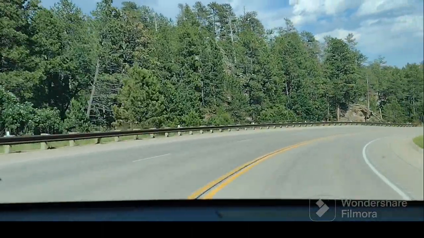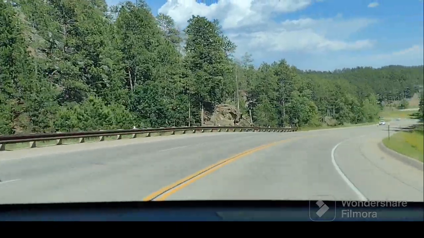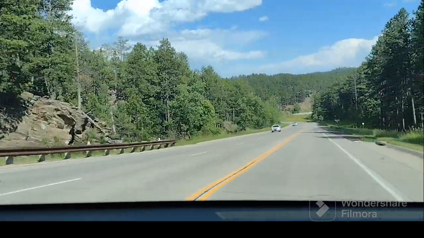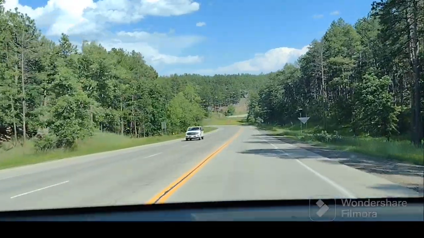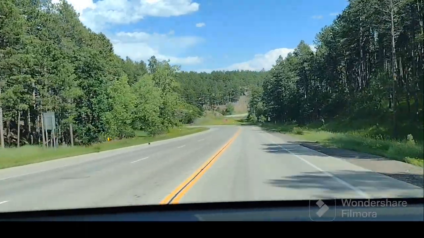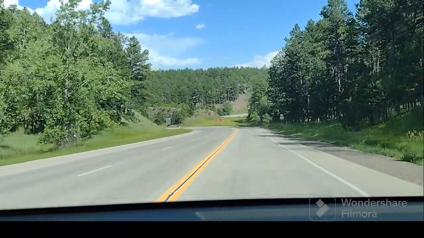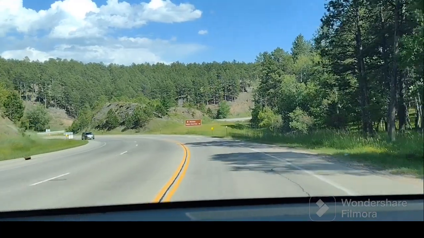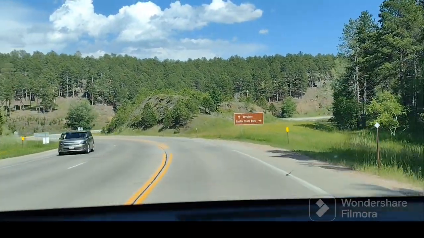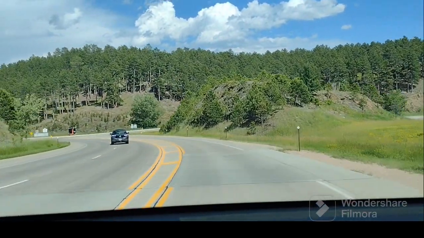Take the next left onto Dome Mountain Road. Now, at this point, I have just left Mount Rushmore. So that's the road I'm driving. So in a minute or so we'll be in Keystone.